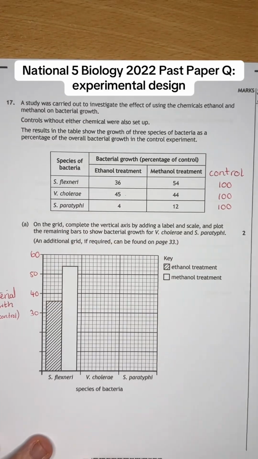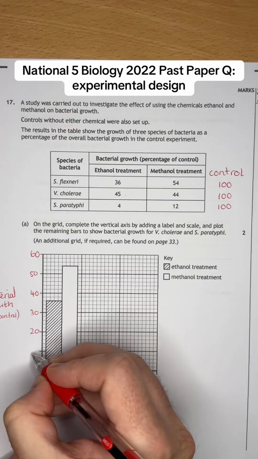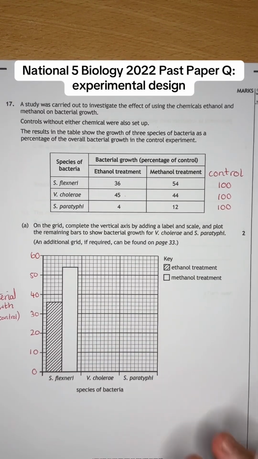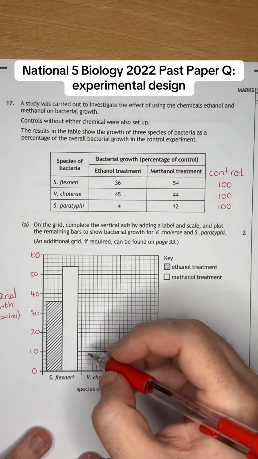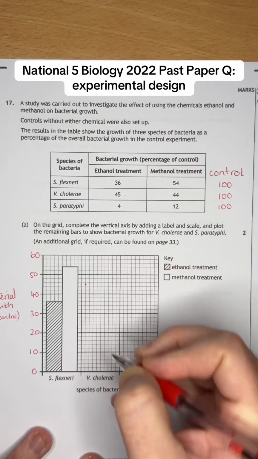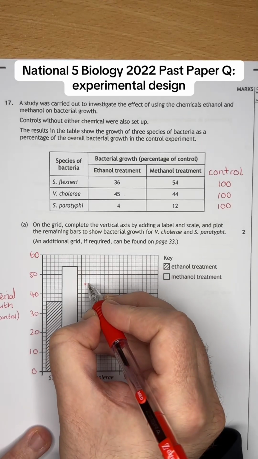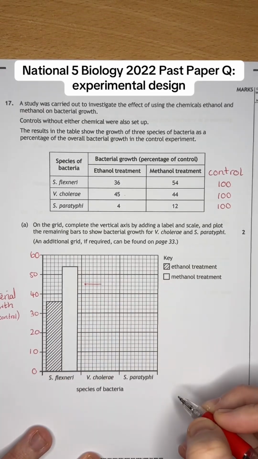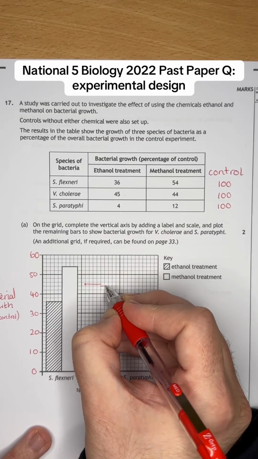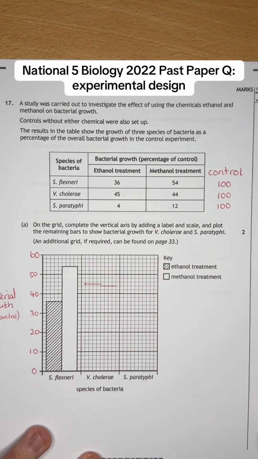Now, if we see that already from the scale, we can hopefully work backwards and do the rest of the scale there as well, okay? So the V. cholerae is going to be 45. So 45 is going to be round about here, okay? And then we go 4 boxes along, 1, 2, 3, 4. And the methanol treatment was actually 44, so that's just slightly below that. 4 boxes along, okay?